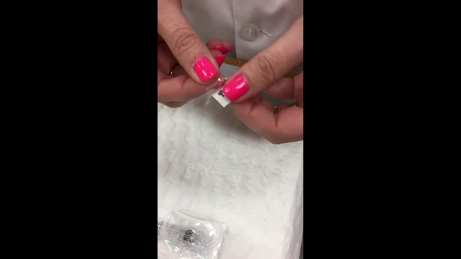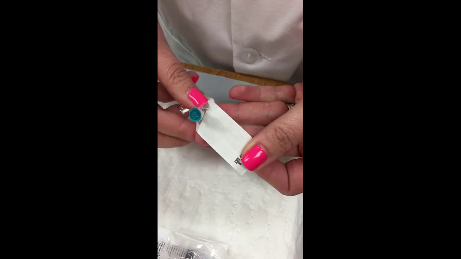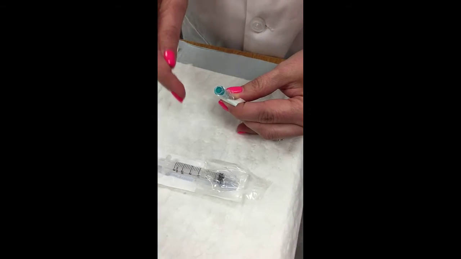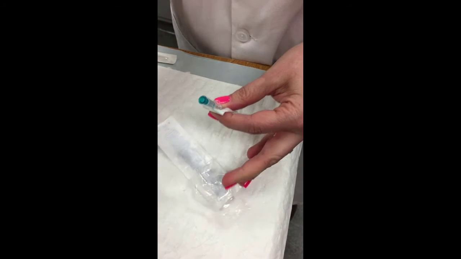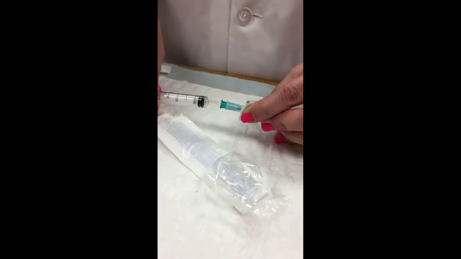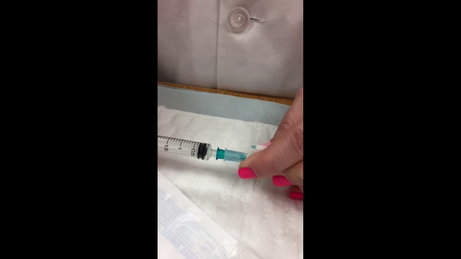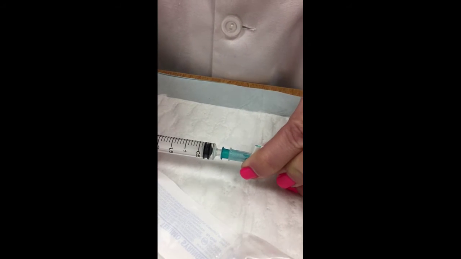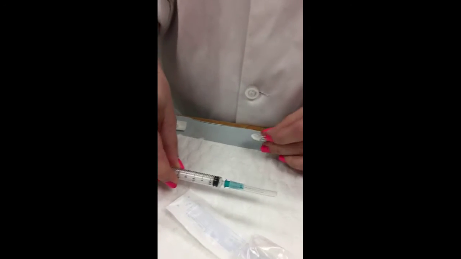So you want to take each end of the package, peel that back. I'm going to hold on to that, ensuring that I am not touching the sterile end of the needle that will go onto my syringe. I'm going to take my syringe and place them together. And just to ensure that it does stay on, because this is not a Luer lock syringe, I give it just a gentle push together and sometimes just a slight turn, just to ensure that that needle will stay on the syringe.